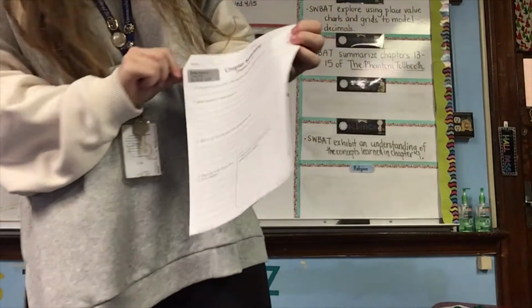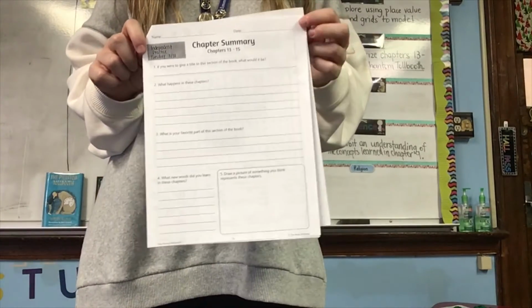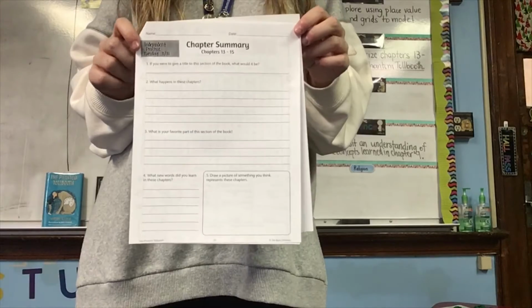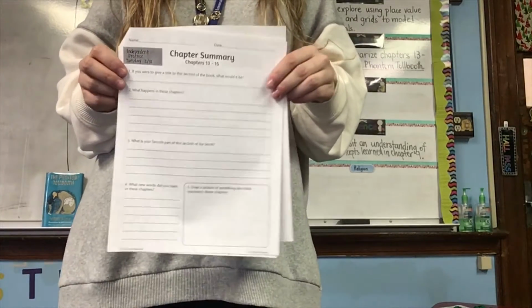And remember, the first question is you give it a title. You give this section of the book a title. Make sure that you write the title correctly. Make sure your capitalization and the punctuation is correct. Are chapter titles underlined or do they have quotation marks?